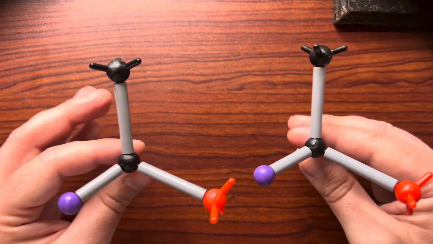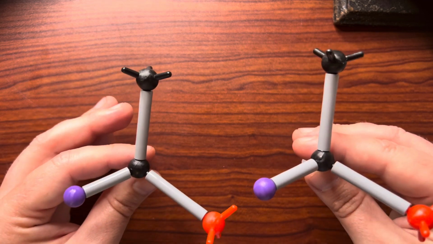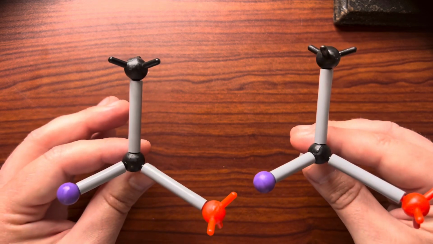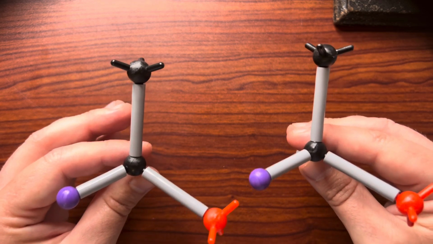So I hope that helps you use your model kit not only to make a set of enantiomers, but also to assign configuration, and I'll see you in the next video.